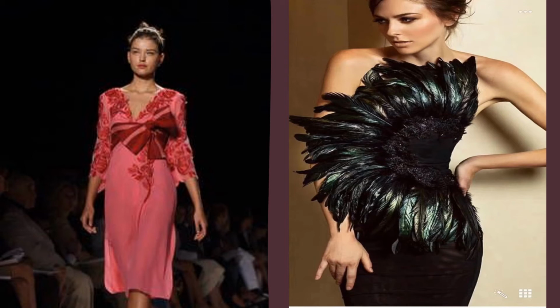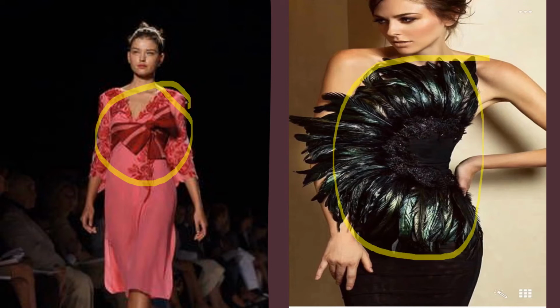So as you can see on the left side, we have the dress of a girl with a ribbon. So the ribbon is being resized into a little bit bigger. And then the feathers here on the right side are actually on its actual size. So they are designed to give emphasis on the clothes.